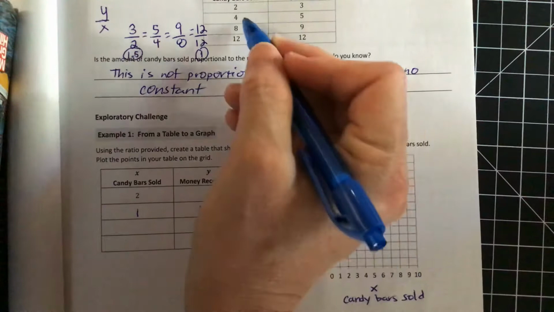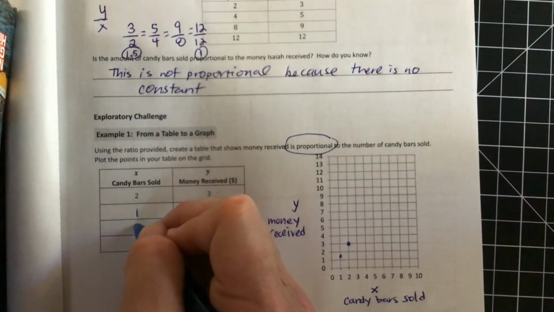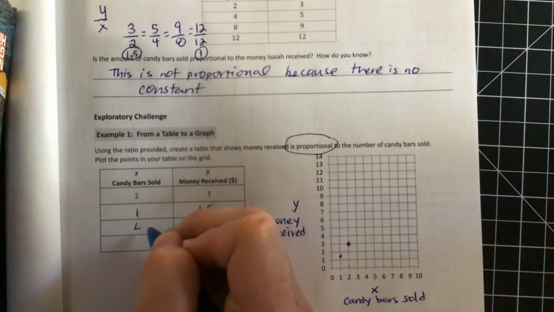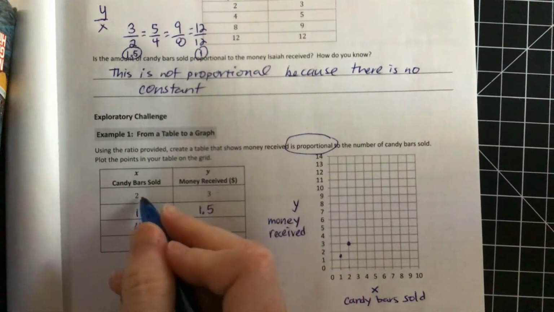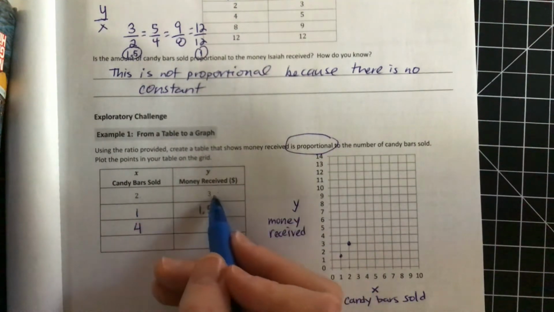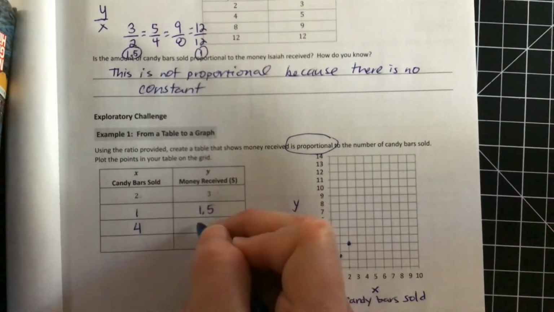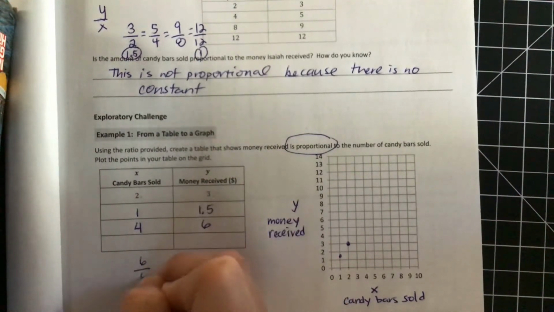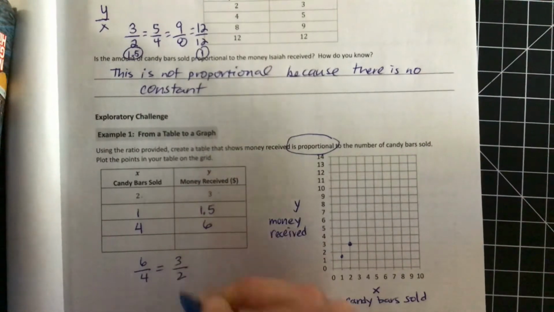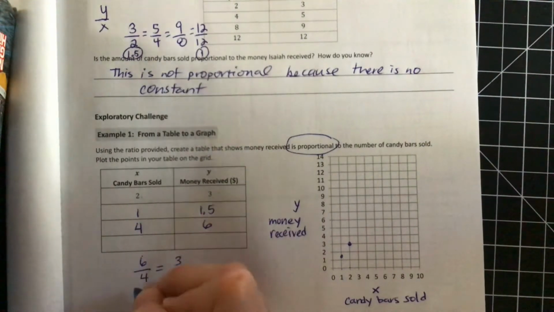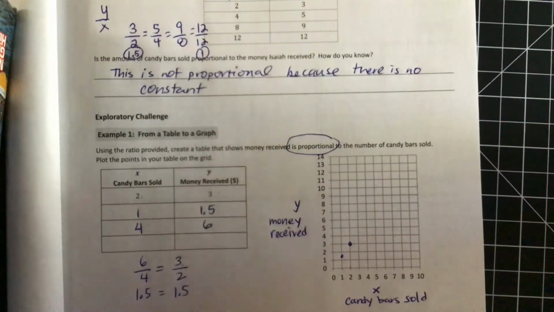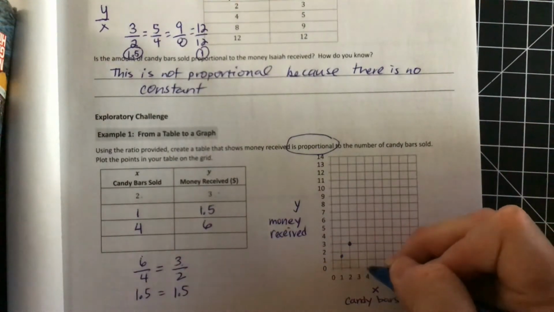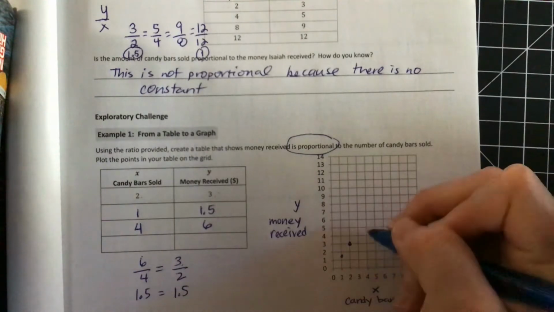How about 4? If you sold 4 candy bars, you could look at 2 and 3, so you could just double that for 6 because 6/4 equals 3/2, right? They're equivalent fractions. So this 6 divided by 4 would be 1.5, just like 3 divided by 2 is 1.5. So we have 4 and 6.